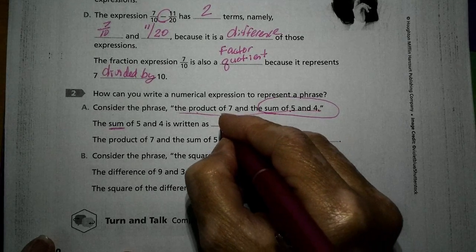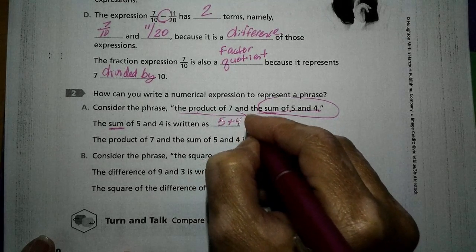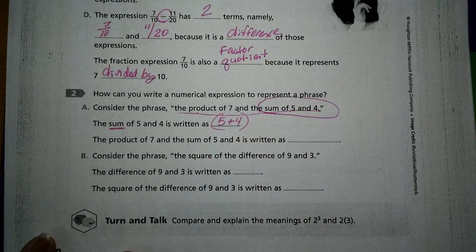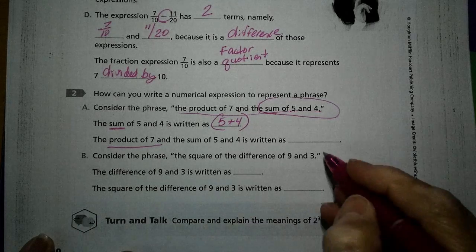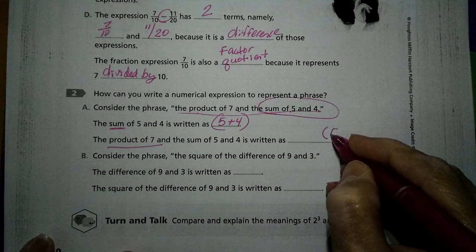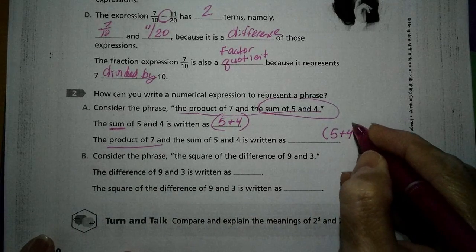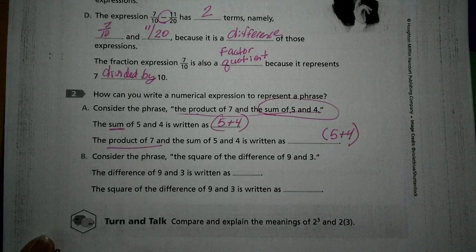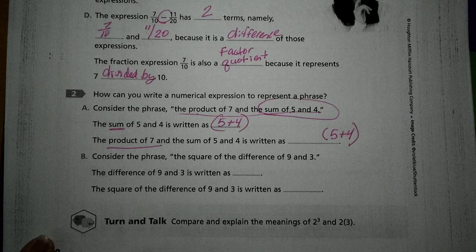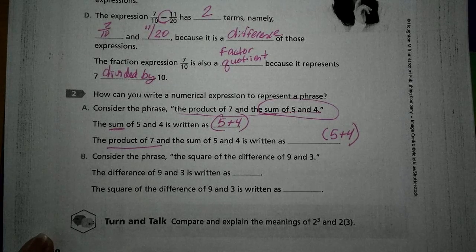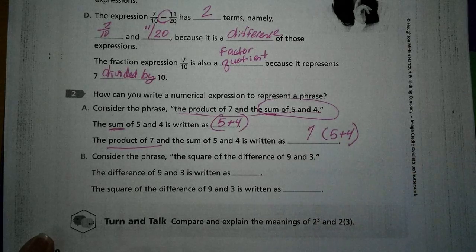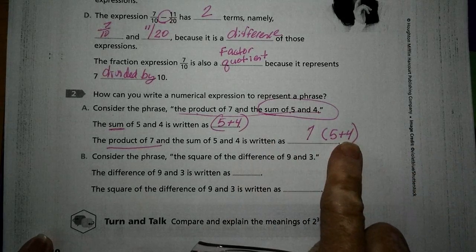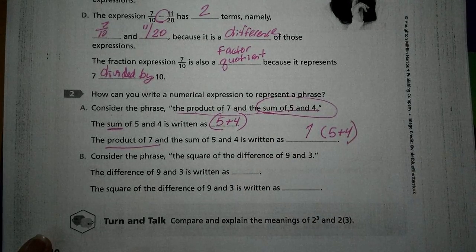Add, yep. So this would be 5 plus 4. And then the second piece would be the product of 7. So what am I going to need to do with that 5 and 4? Multiply it by what? Multiply it by 7. Yeah, that's what the product means. So 7 times 5 plus 4.